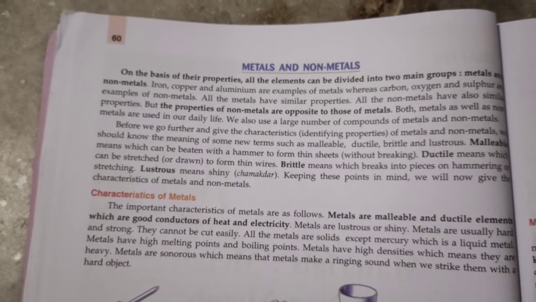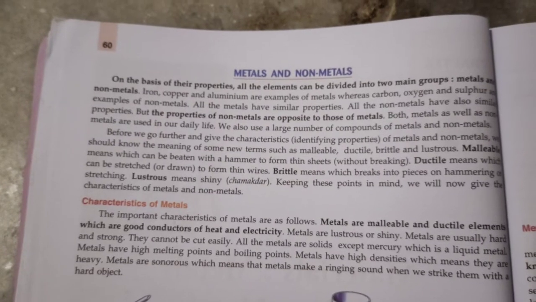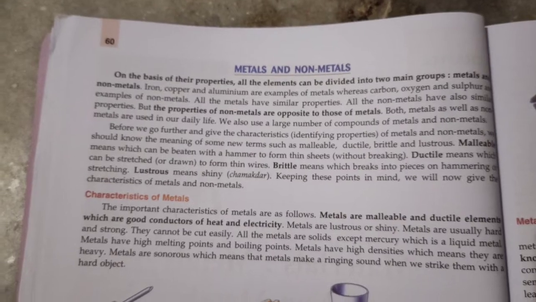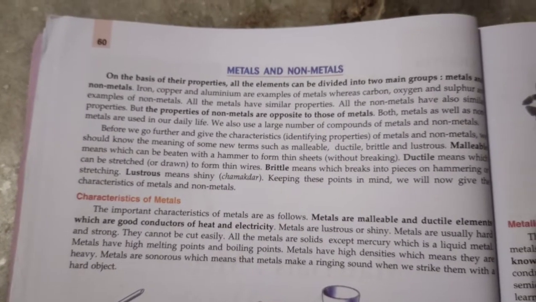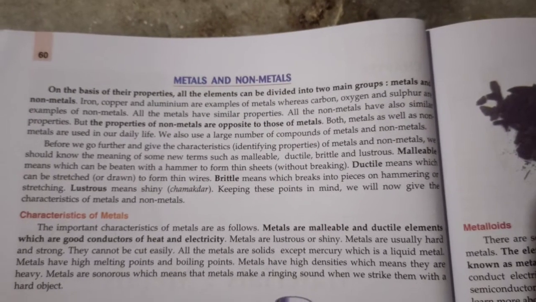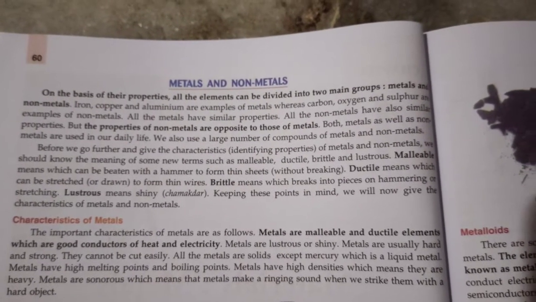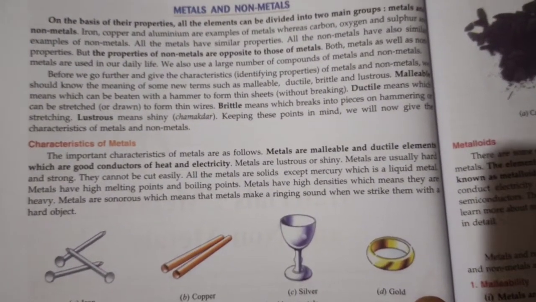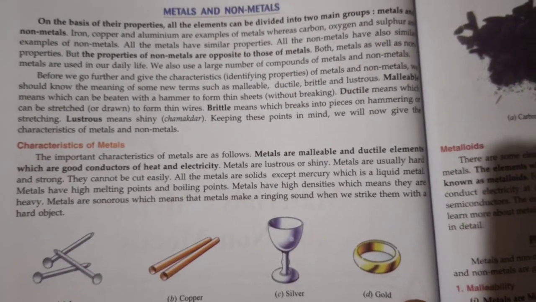So we can just look at the characteristics. One more thing, metals and non-metals have different, or opposite, characteristics. We are daily using metals and non-metals. Then what are the properties? By what characteristics are we classifying metals and non-metals?